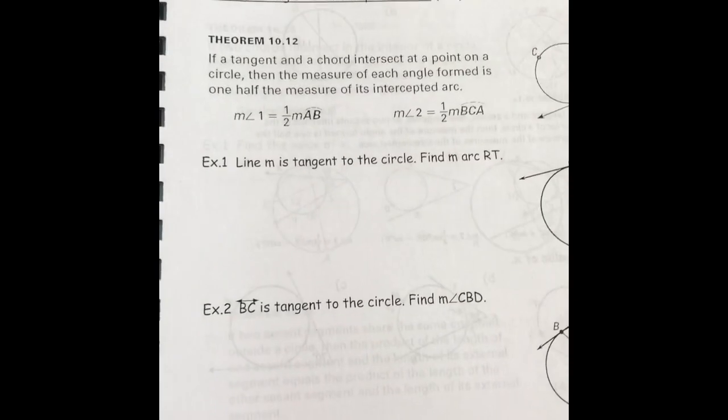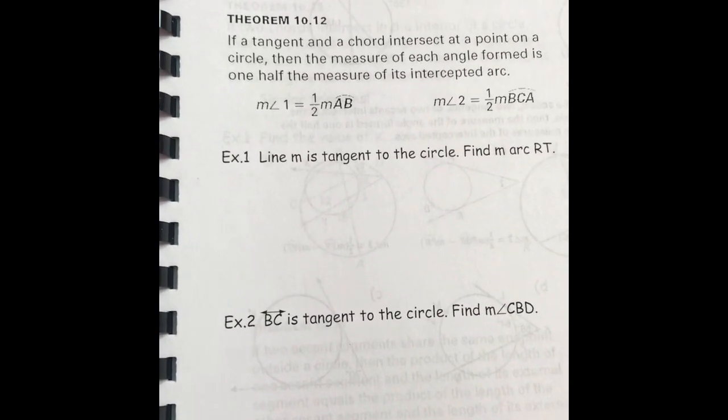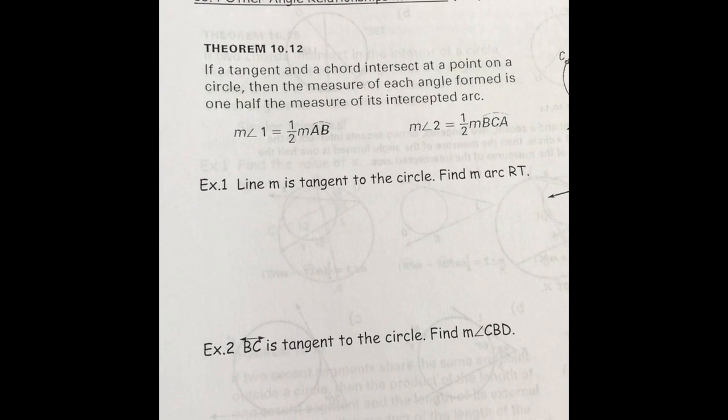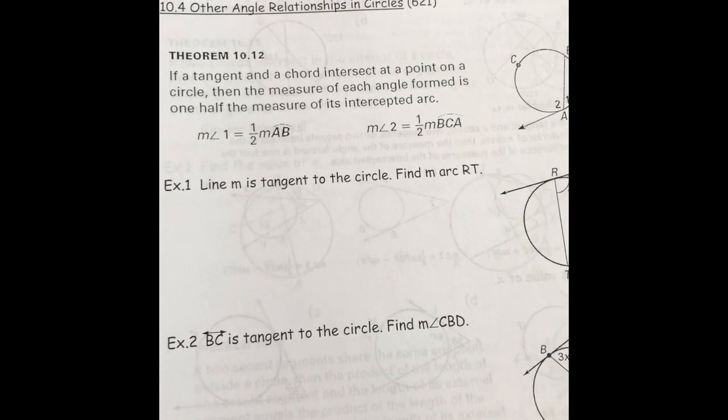All right, geometry. We're going to make this short and sweet for today. We're going to do 10.4. Not too crazy. We should get this done in a few minutes or so. Nothing crazy going on here.